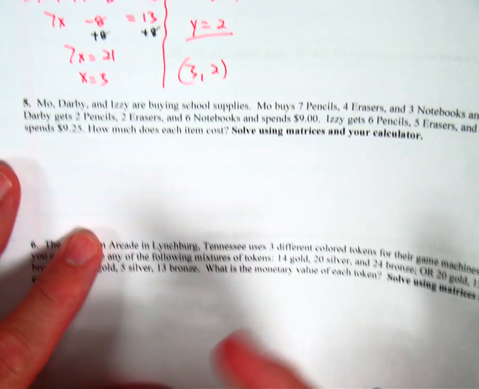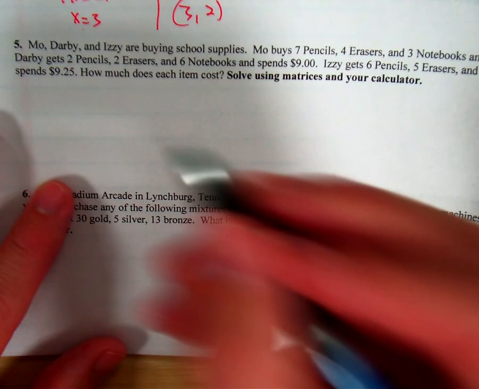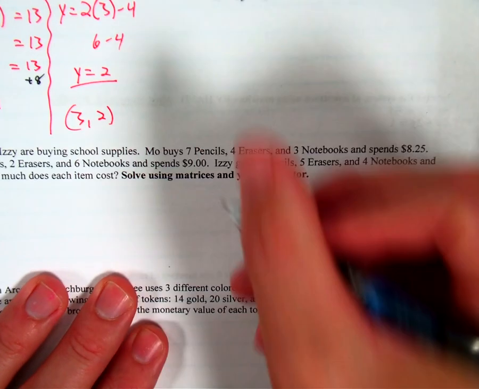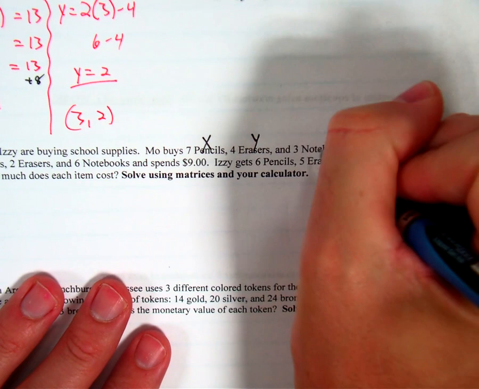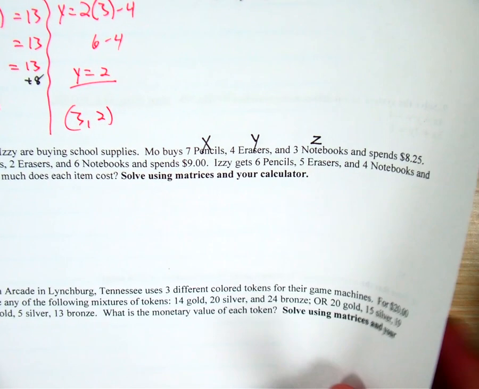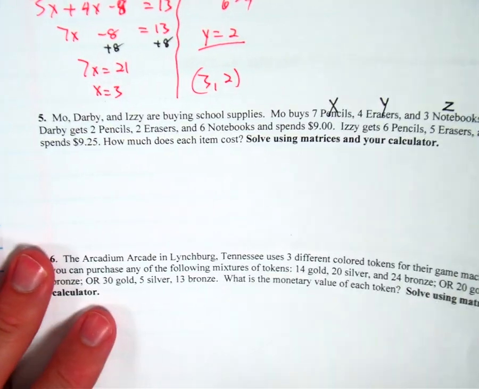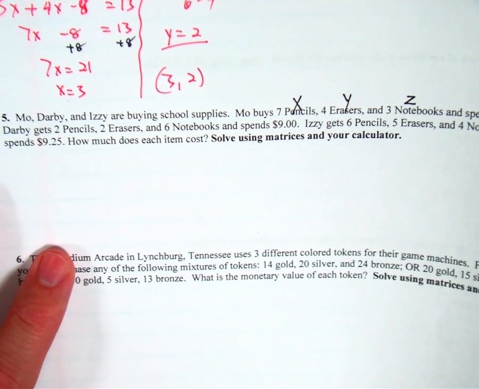Okay, so step 1, I know it's a bit extra, but we're going to set up a system of equations. Well, even before that, I like to label these right on the problem. Pencils are going to be X, erasers are going to be Y, notebooks are Z. If you don't like that, you can write them off to the side. X equals pencils, Y equals erasers, Z equals notebooks. I just like to do it right on top of the problem.